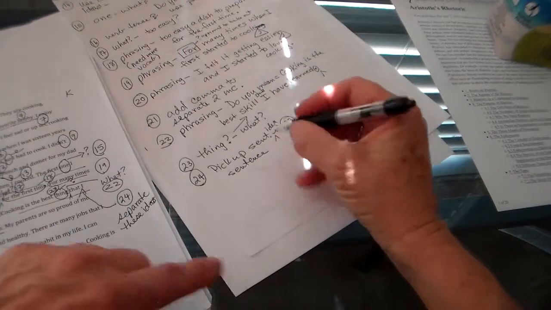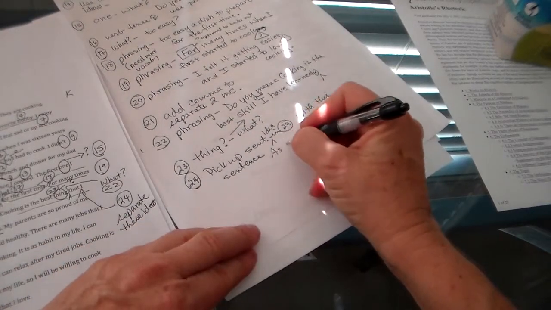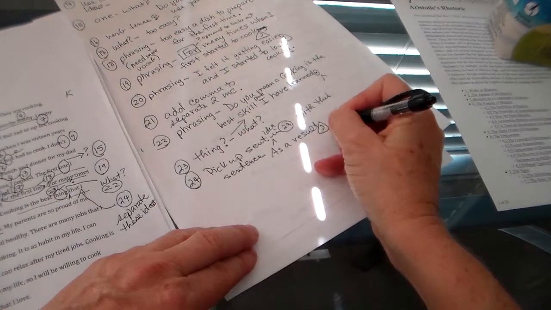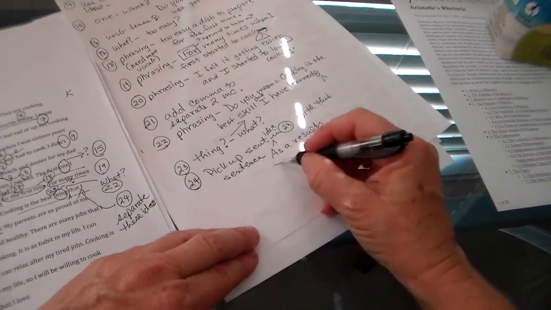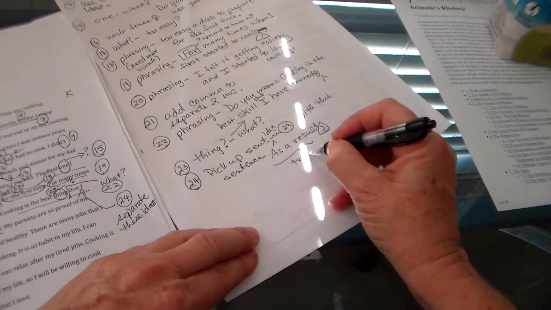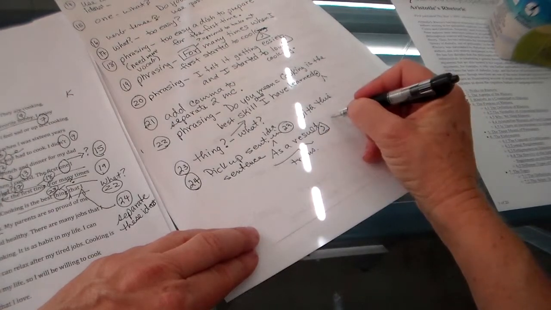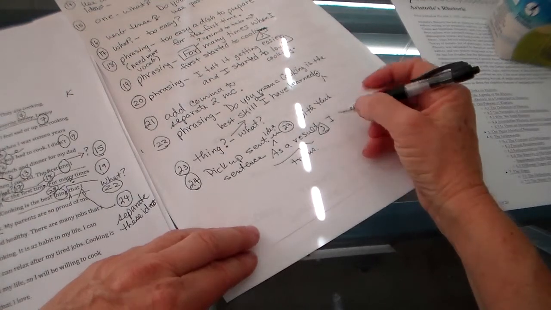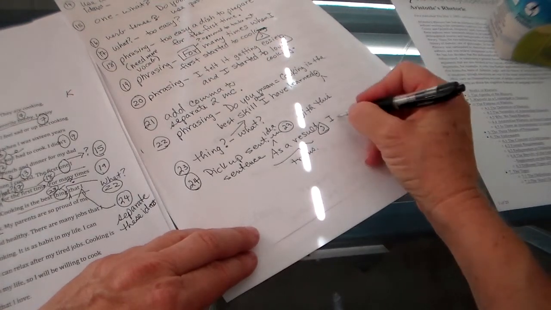Okay. As a result, so she needs a transition, and here's our nice comma here. So here's the transition, and then here's the main clause. Okay. As a result, I usually cook for my family, relatives, and friends.